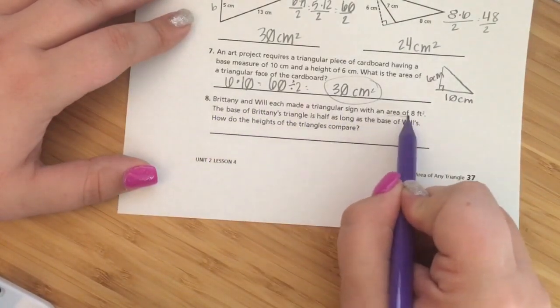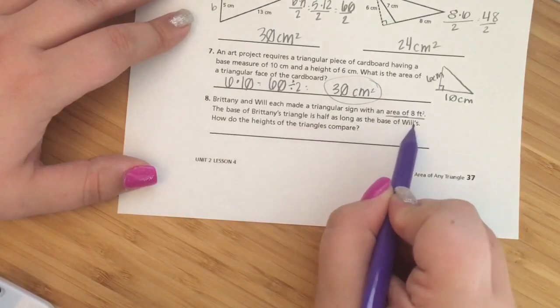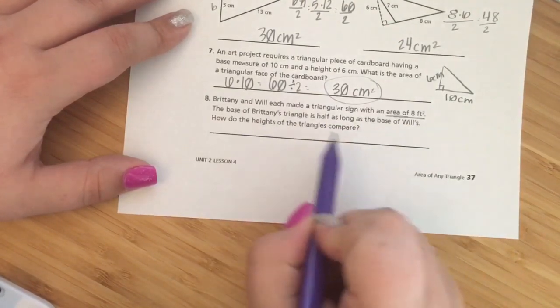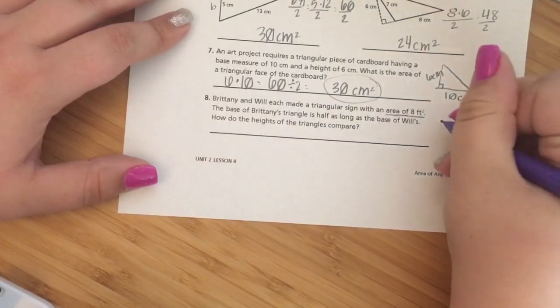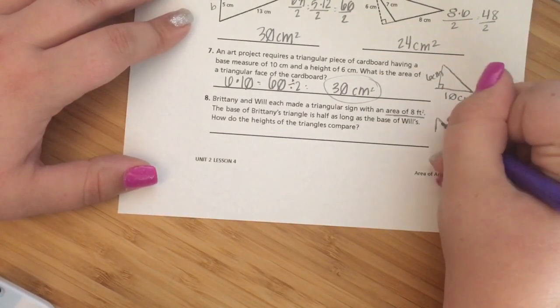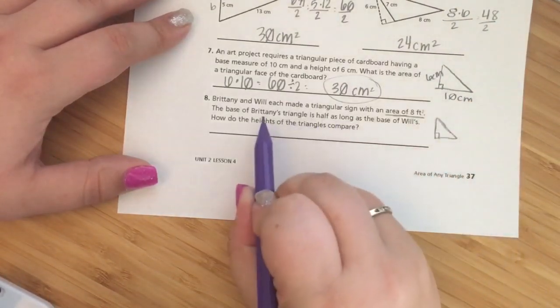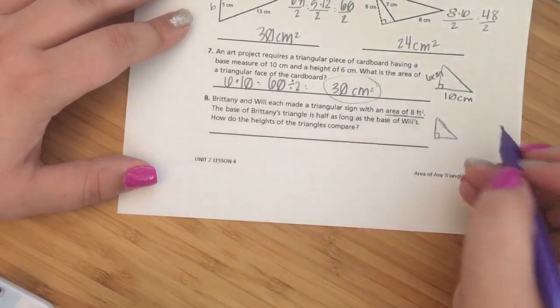Brittany and Will each made a triangular sign with an area of 8 feet squared. The base of Brittany's triangle is half as long as the base of Will's. How do the heights of the triangles compare? So I need to draw a picture because I'm mentally seeing this, but I need to get it on paper. So I have a triangle with an area of 8 feet squared.